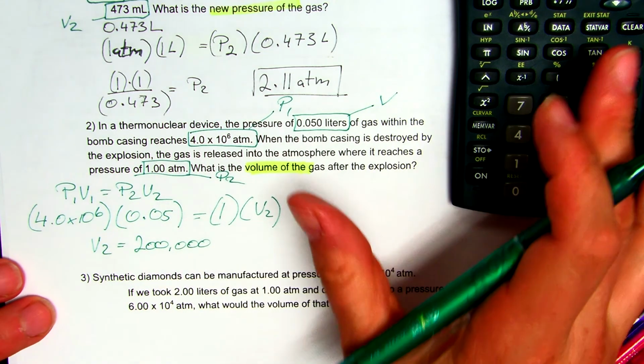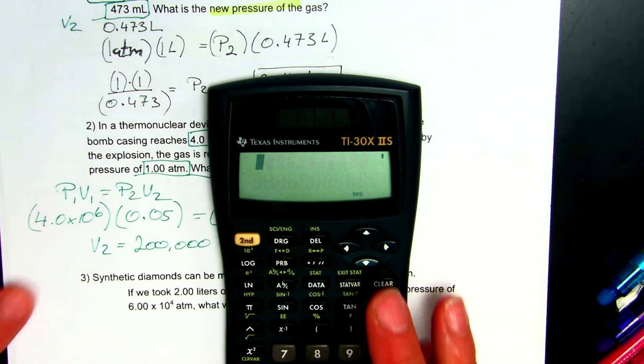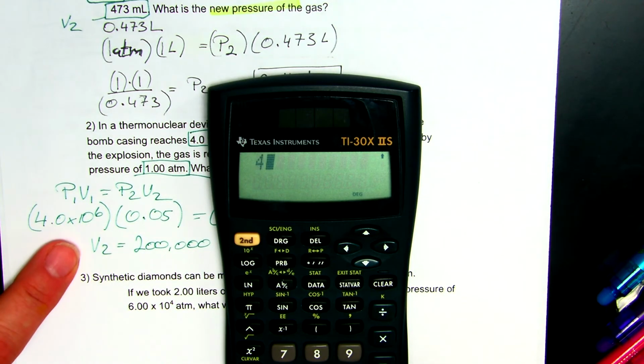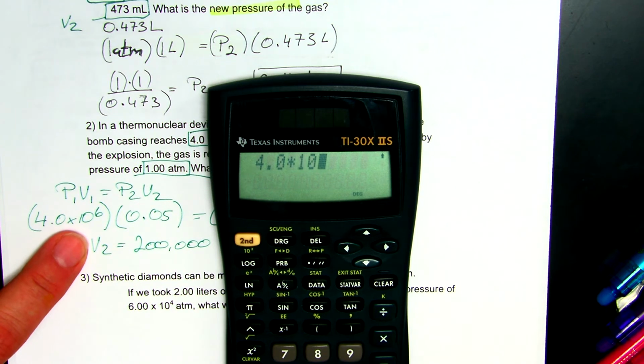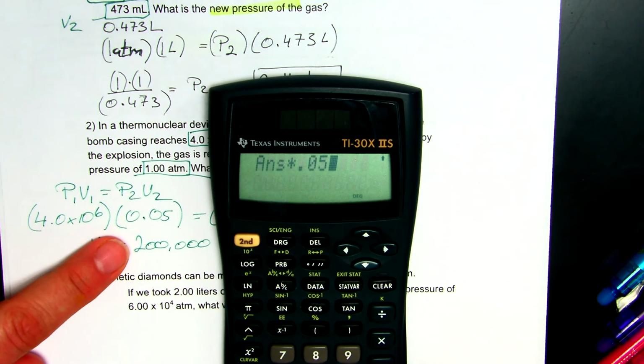Okay, so let me show you an old way if you're still struggling with this. Let me show you a different way. If you have a hard time putting this in still, so 4.0 or 4, and then you can do times 10, and then you can do your carat right here to the power of 6 times 0.05, and you get 200,000.